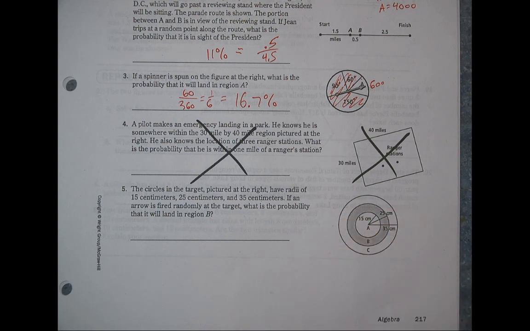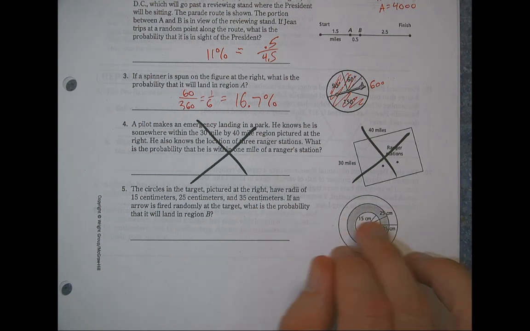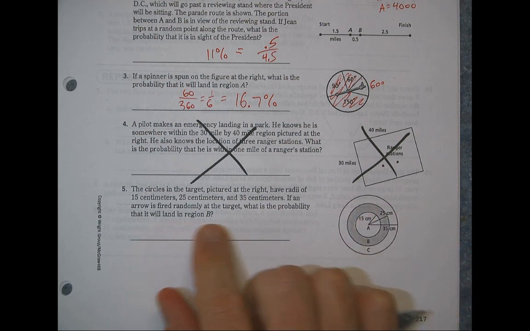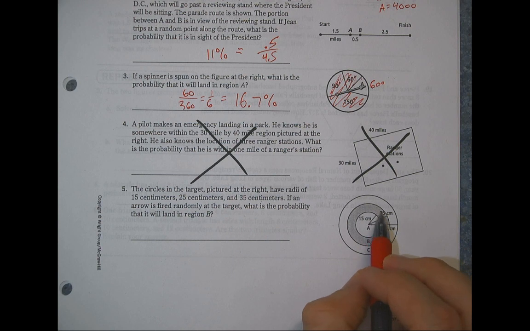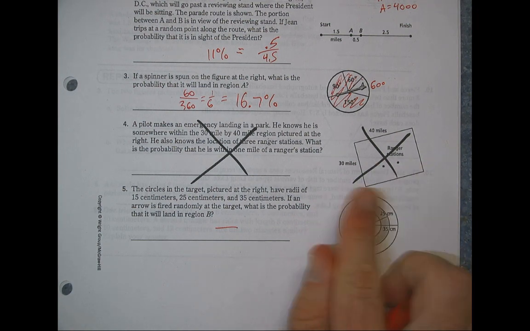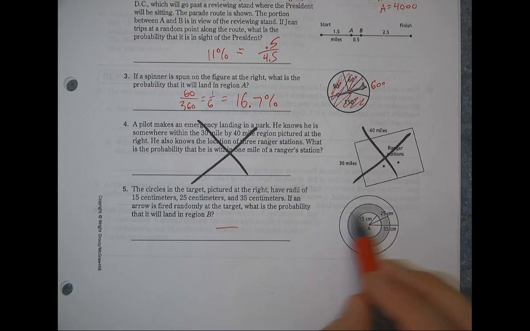You've got different circles in this target, and they give you the radius of each one. An arrow is fired randomly. What's the probability it lands in region B, which is the shaded region? So first of all, when we compare this to the total, that is the area of the full circle, anywhere inside this big circle, including the shaded, including the little circle, including out here.